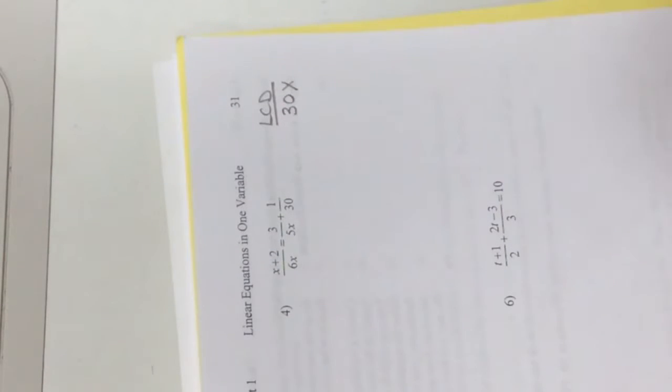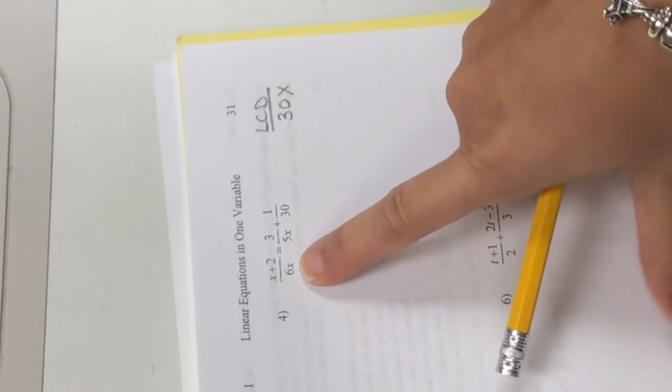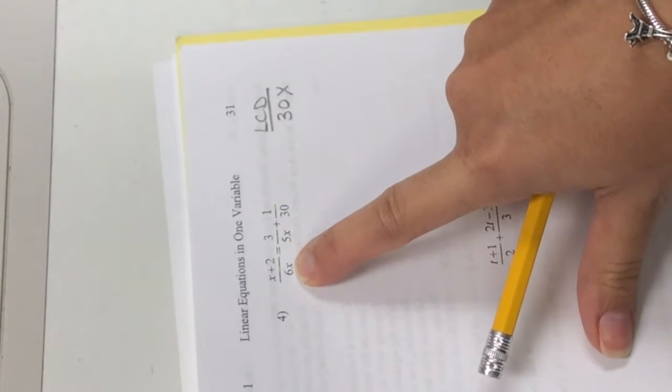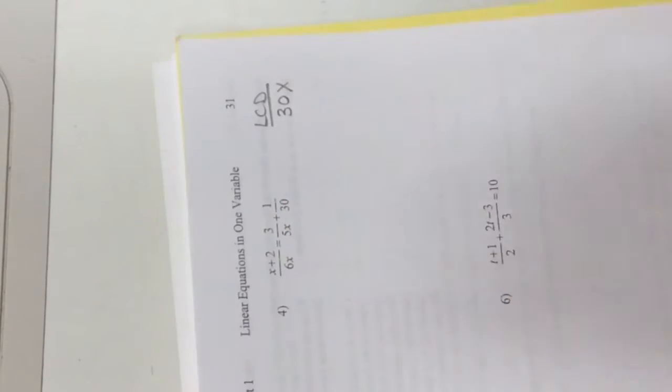So this least common denominator is 30x. So now the next question you should be asking yourself is, how do I get 30x in the denominators? So if I already have this as 6x, what do I multiply by to get 30x? Go ahead. Good.